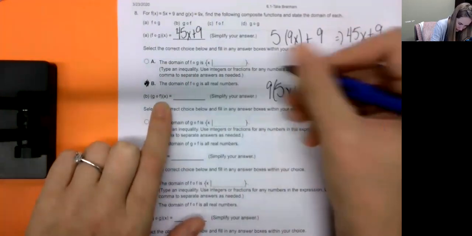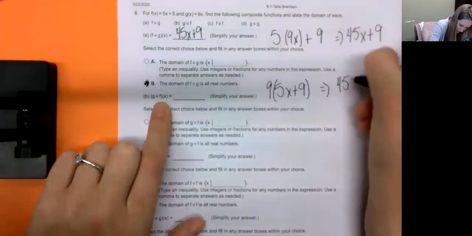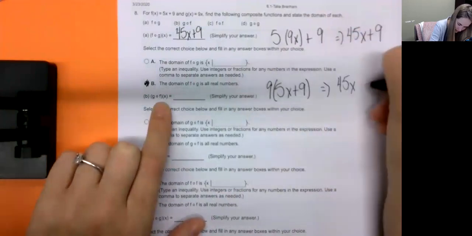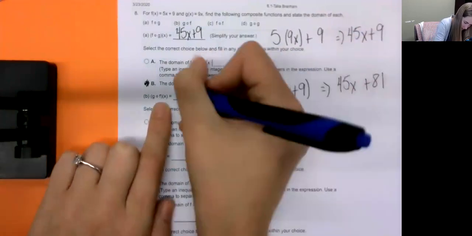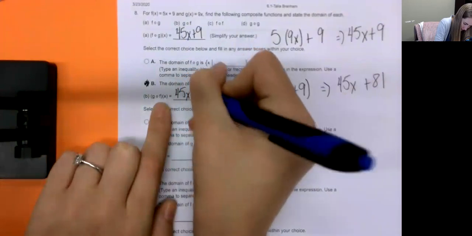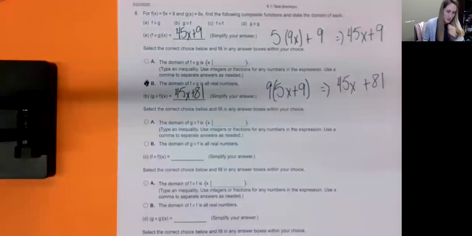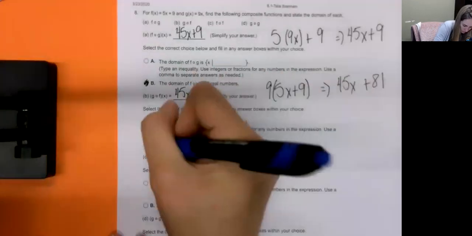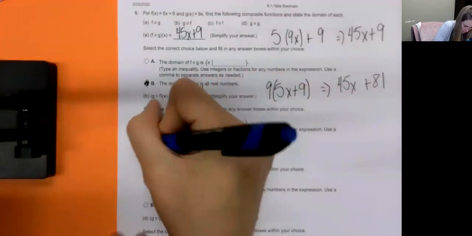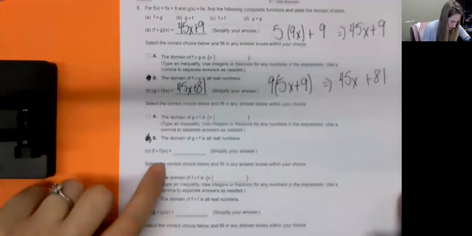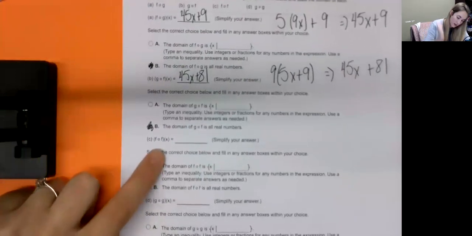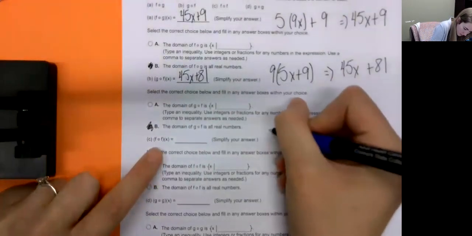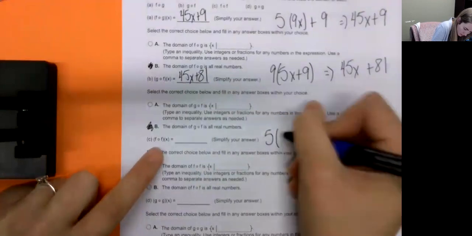And then multiply that out, so 45x, and then 9 times 9 would give us 81. So 45x plus 81. There's still nothing that's going to make this one unreal. There's not a square root. There's not an x on the bottom of the denominator, so all real numbers.